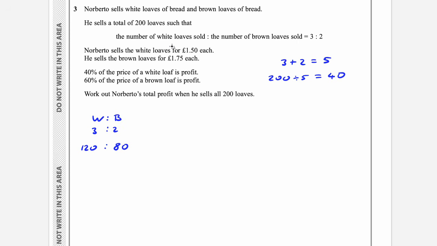He sells the white loaves for 1.50. So I'm going to do 120 times 1.50, which is 180. Again, use your calculator. And 80 times 1.75. Use your calculator, guys. That's 1 3/4, so it's going to be 140. Okay, that is how many pounds he makes, but we want profit.